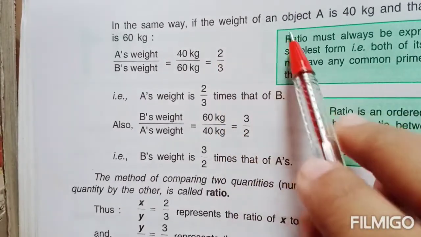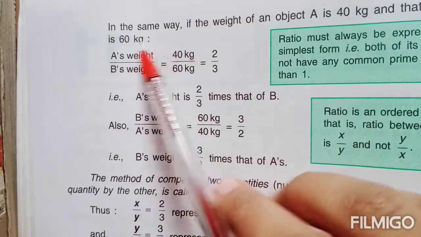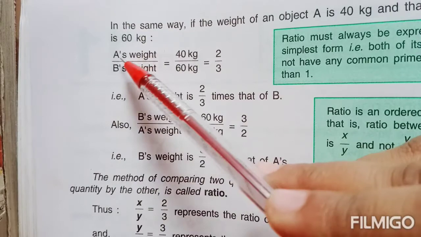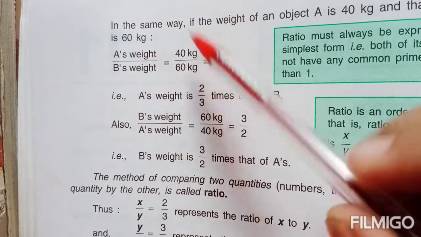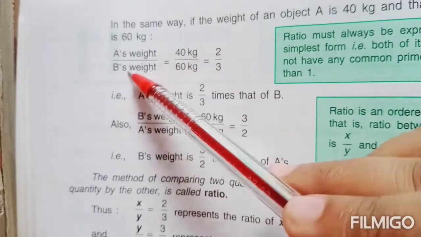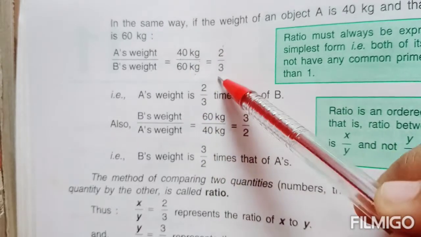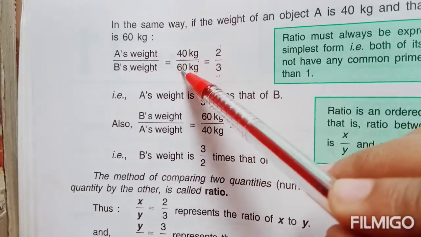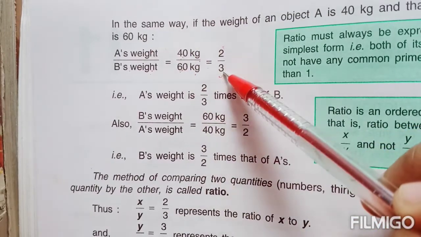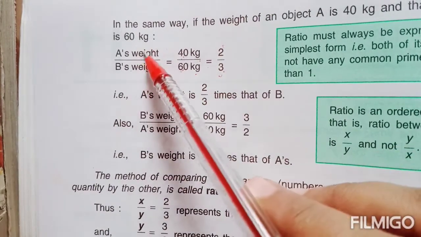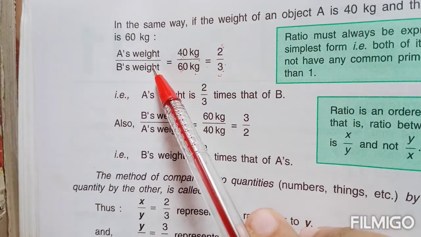If the weight of object A is 40 kg and that of object B is 60 kg. Okay, so we are dividing A's weight by B's weight. So what will we get? A's weight is 40, B's weight is 60. So 40 kg by 60 kg, you will get 2 by 3. If we divide this, we can reduce this. Both will go in 20. So you will get 2 by 3. Then what can we say? A's weight is 2 by 3 times B's weight.